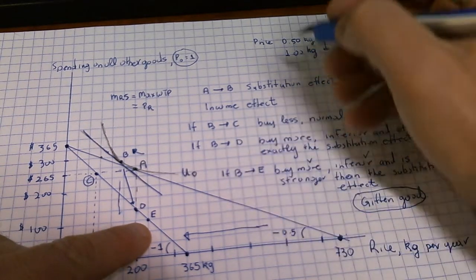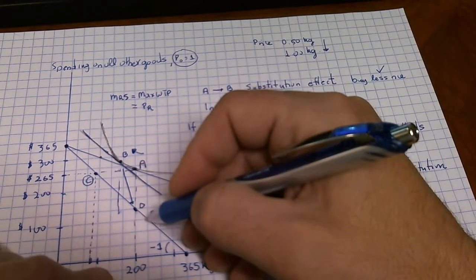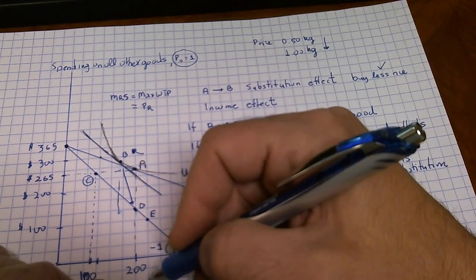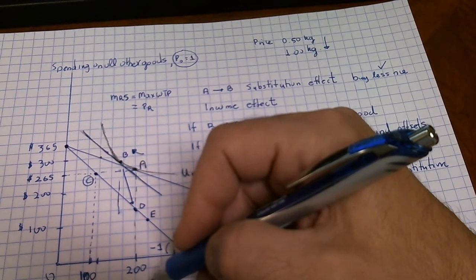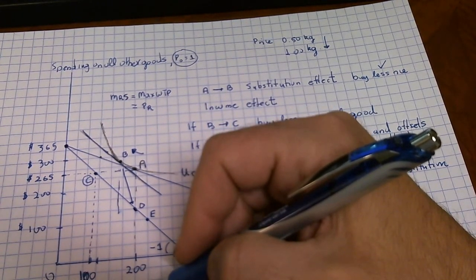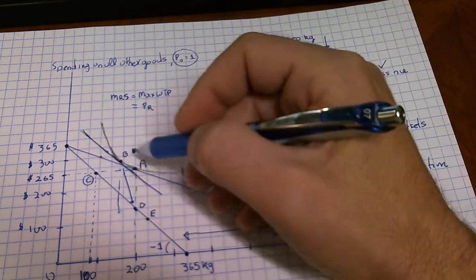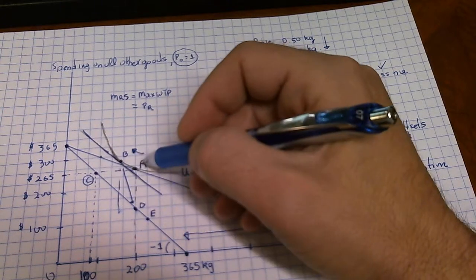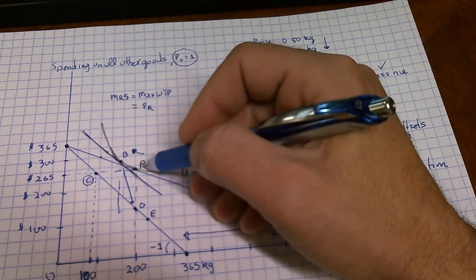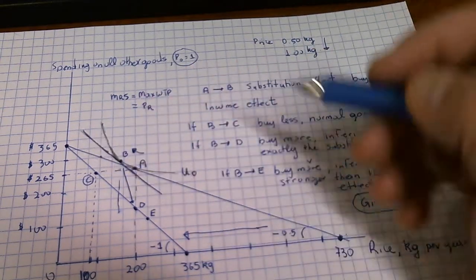That's strange, because here the price of rice has gone up and he buys more rice. That's against the law of demand that we discussed in the beginning of the course. So the total effect of the price change from A to C could be from A to C, could be from A to D, could be from A to E, or it could be something somewhere else. We don't know exactly, okay?